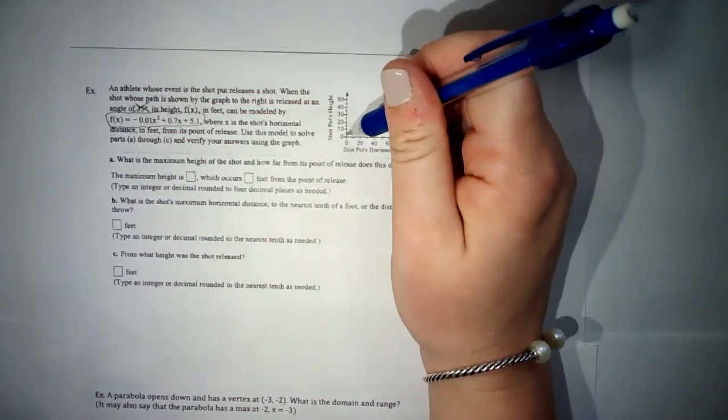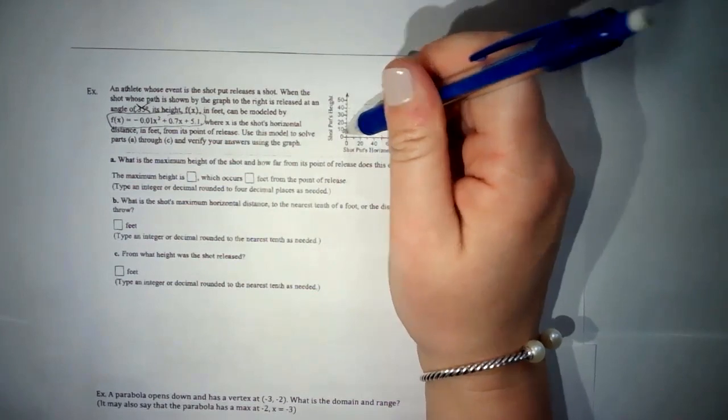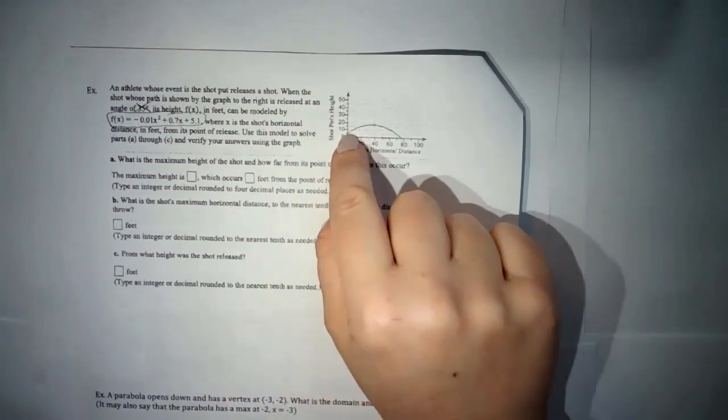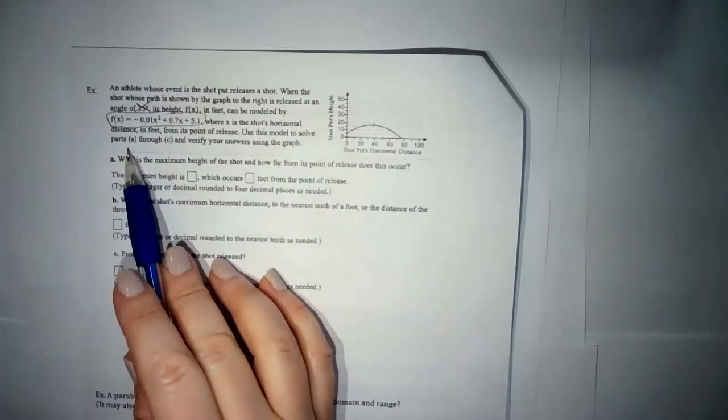And then here's the height where it was released. Now, why wasn't it released at 0? Well, because it's not a ball on the ground that you're kicking. If it's soccer and you're kicking the ball, it would start at 0 because it's on the ground. But where does the shot put start? On your shoulder. So the taller you are, the higher it is. That's why it's not down there at 0, because whoever's throwing it, this is the height of their shoulder. And then it goes up, okay? All right, so use this model to solve parts A through C.